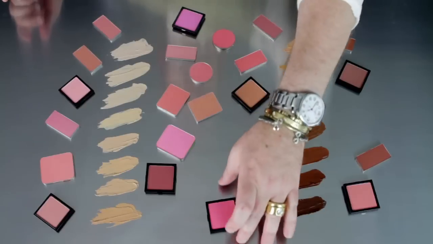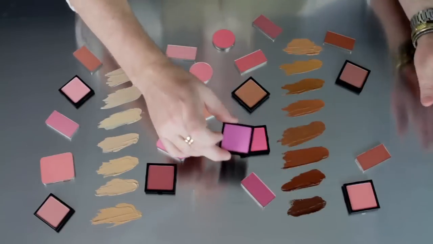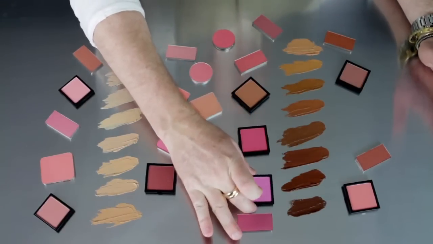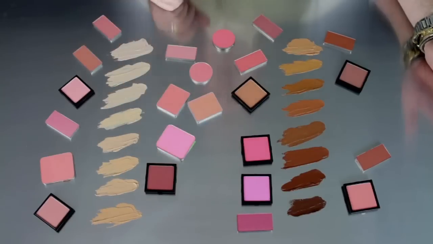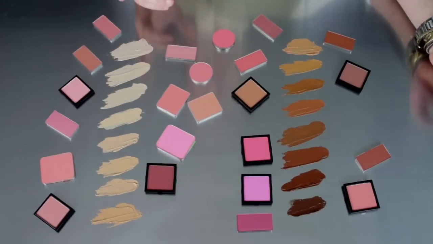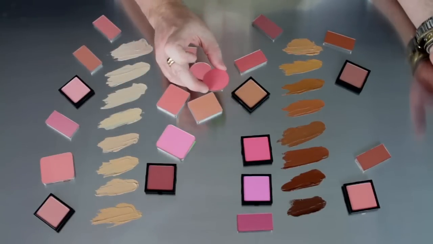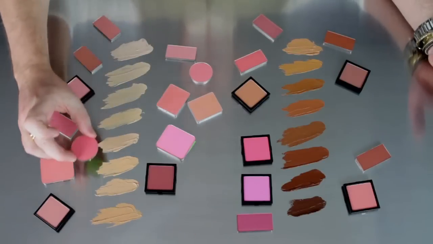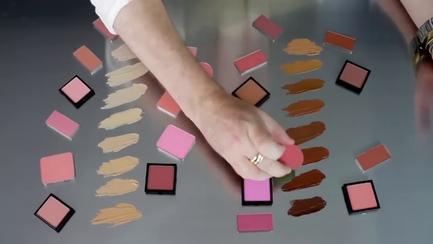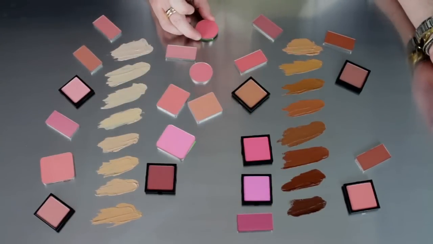You'll also find that bright pops of color really look amazing on your darker skin tones as well. You will find sometimes that there are some shades that are universal, such as this nice apricot color. It can work on your ivory beiges as well as your bronze ebony. So sometimes there are universal shades.